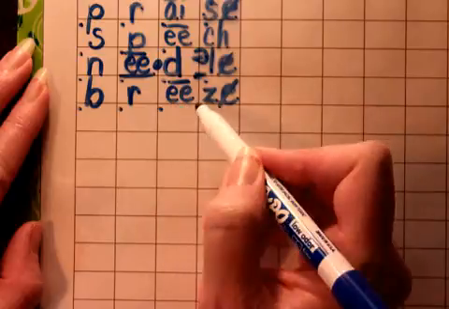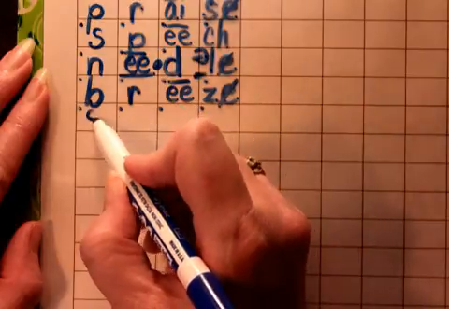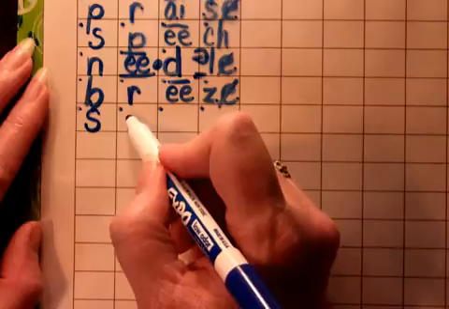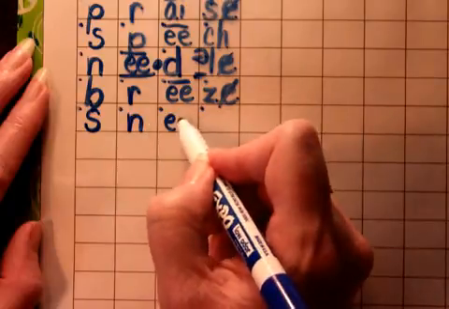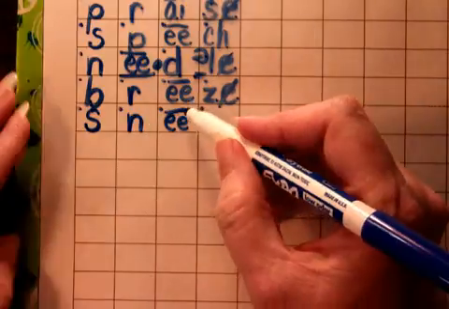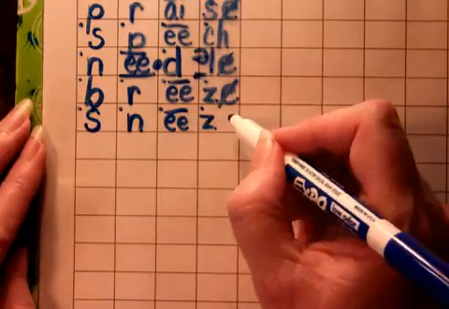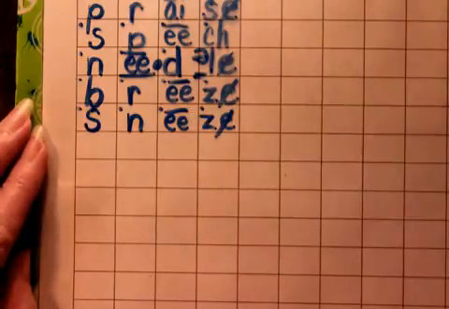The next word is sneeze. The first sound is S. E is two E's with the macron on top. And we have a silent E again.